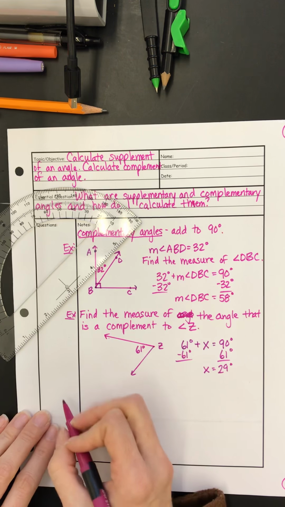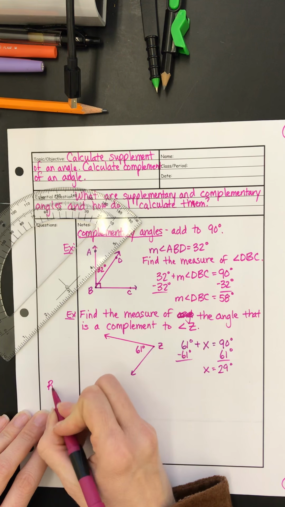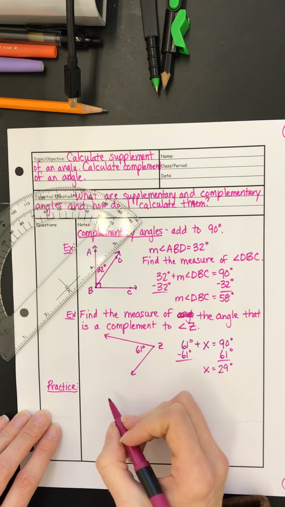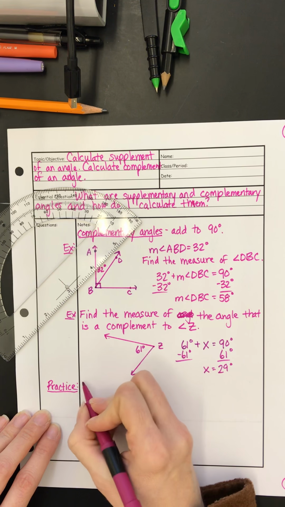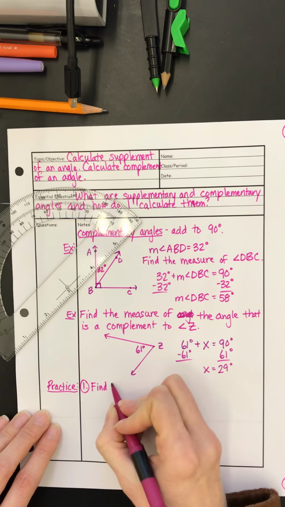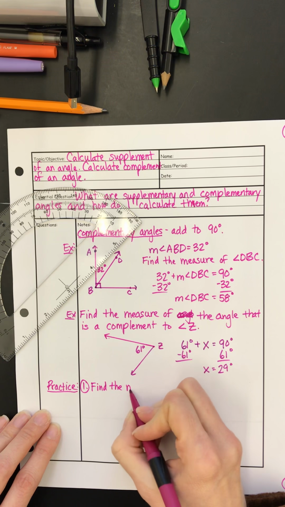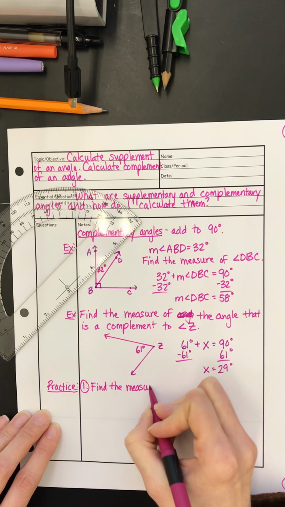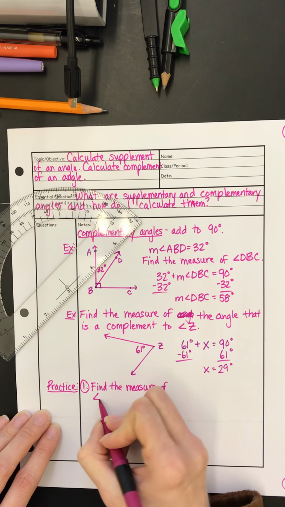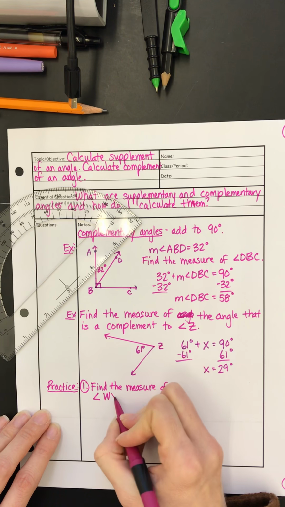Now I'd like you to get some practice. Number one, you're going to find the measure of angle WXY.